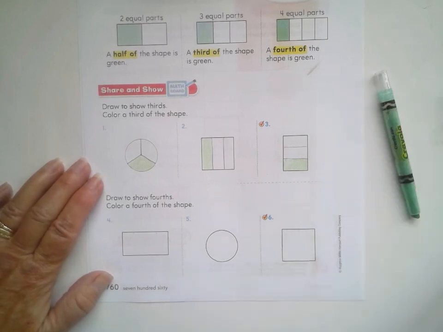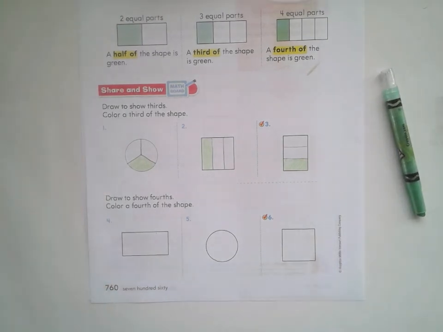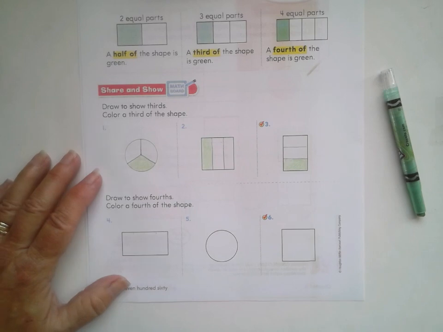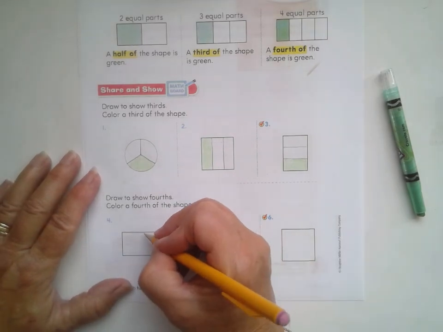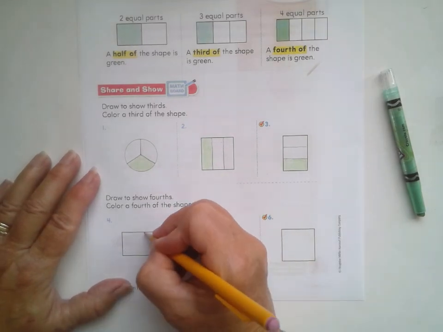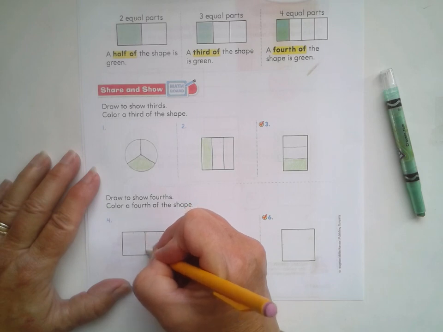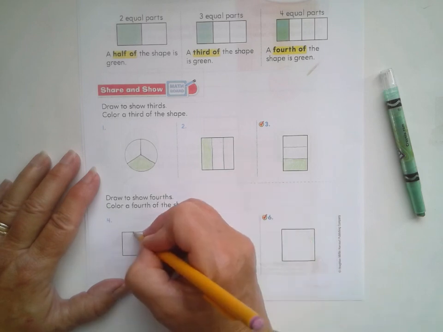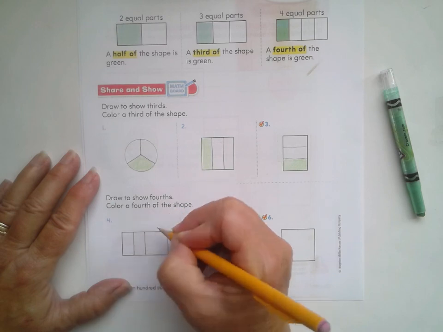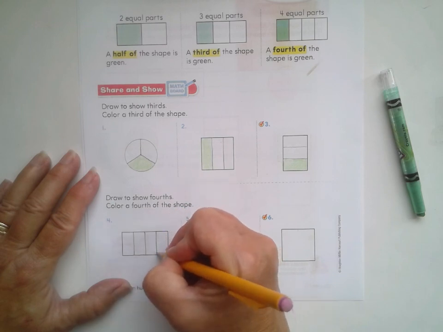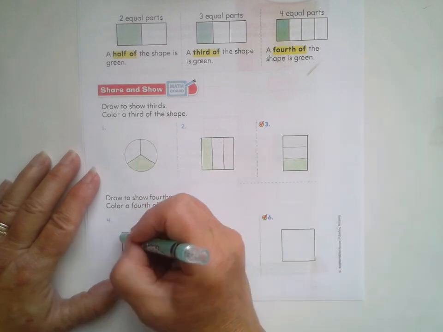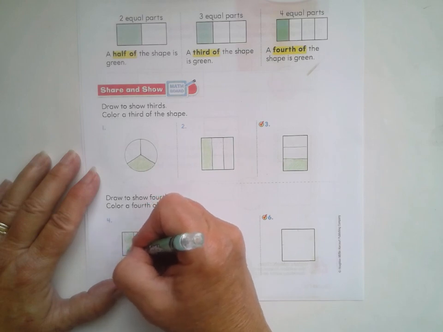On the bottom row, they tell us to draw to show fourths. So I'm going to divide this shape into half first to get 2 equal parts, and then I'm going to divide those. And I'm going to color in 1. So I have 4 equal parts.